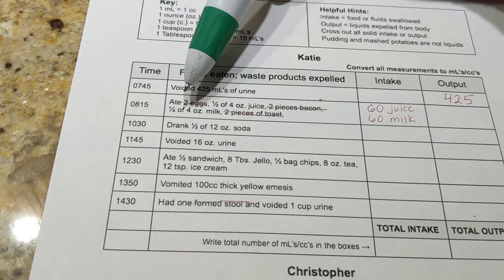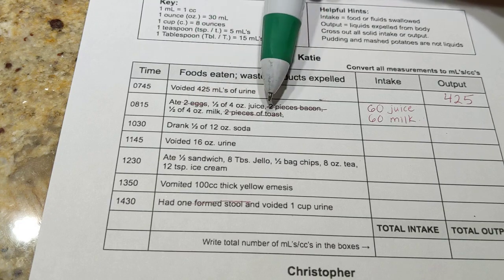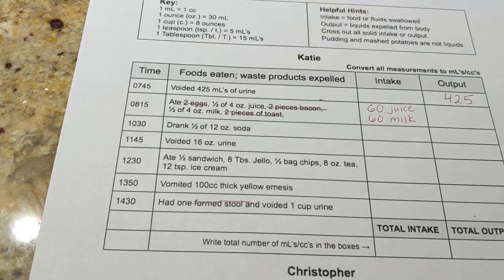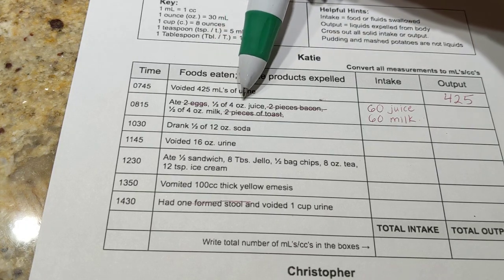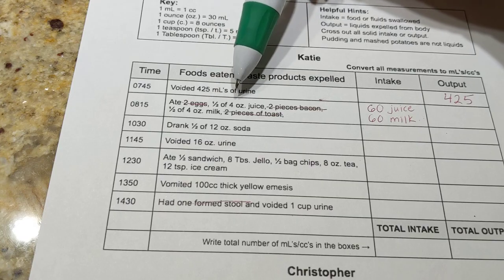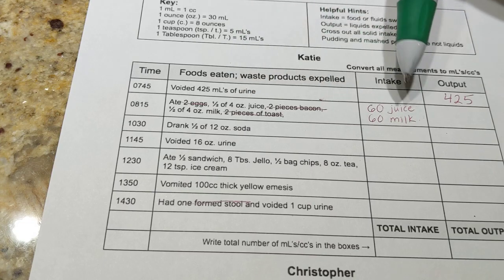Okay, so 815, she had 2 eggs, she had some juice, bacon, milk, and toast. I crossed out all the eggs, the bacon, and the toast because those are solids, and we need to calculate just the liquids. So here we have half of 4 ounces of juice. The first thing we have to do is figure out what is half of 4. That is 2. And then 2 ounces. So 2 times 30 is going to be 60 of juice. And so I'm writing down 60 of juice.